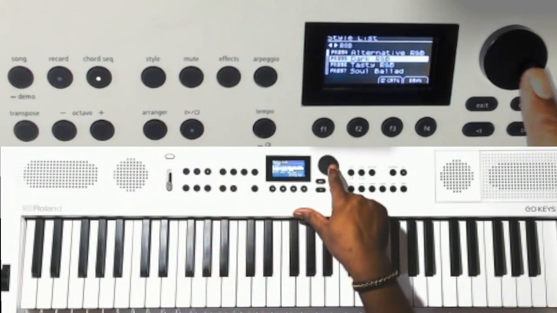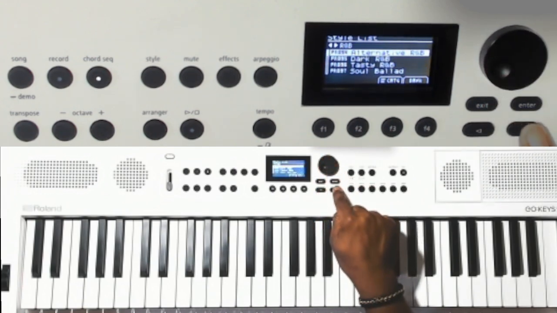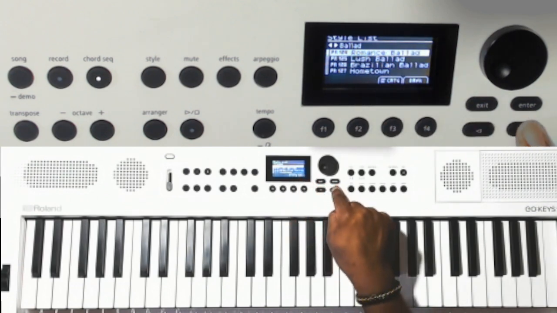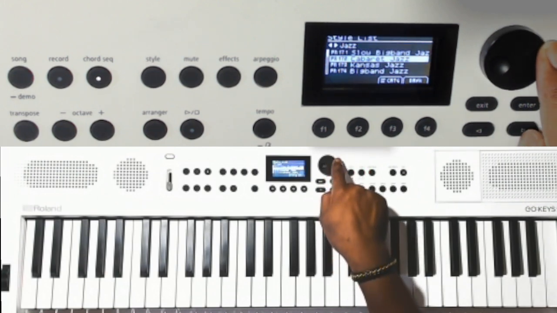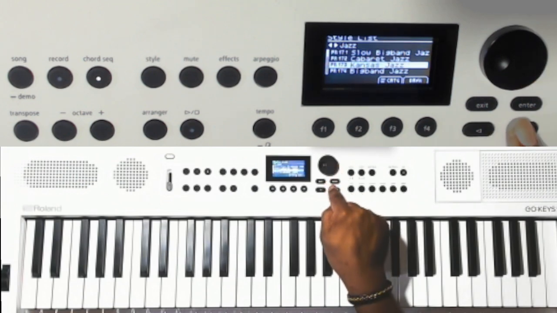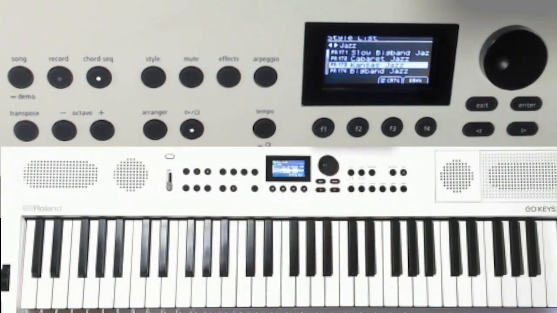Now, while we're doing all this checking out the genres, I want you to know if you hit this button right next to it here, right next to the exit enter buttons underneath, you can either go forward or backward to move to rock, ballad, traditional, contemporary, jazz, and so on. So if I wanted to check out the jazz, Kansas jazz, I could use my dial and this button to go back and forth, and that's it.